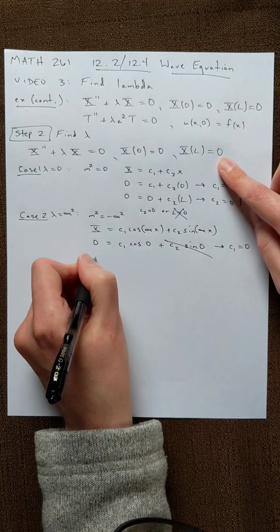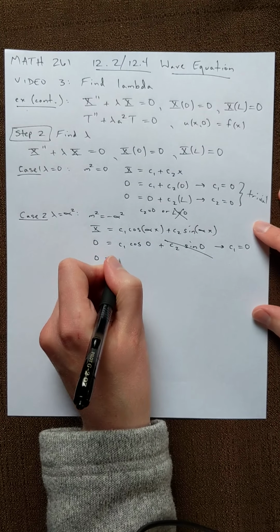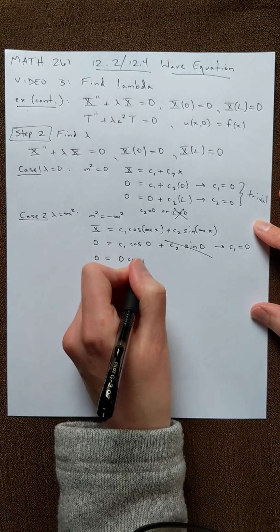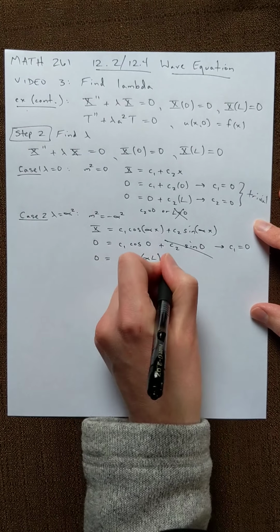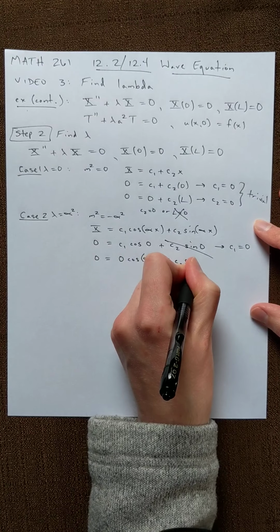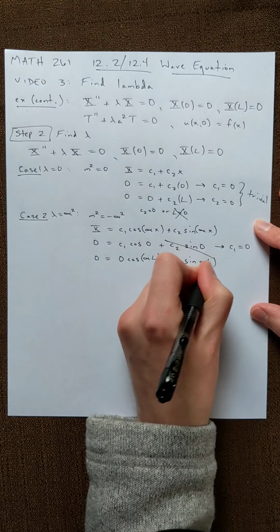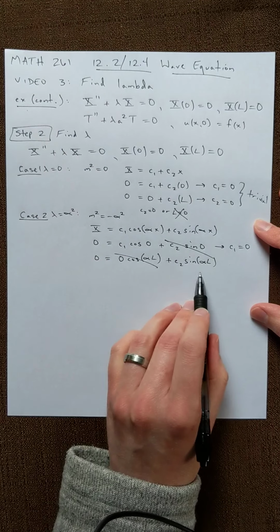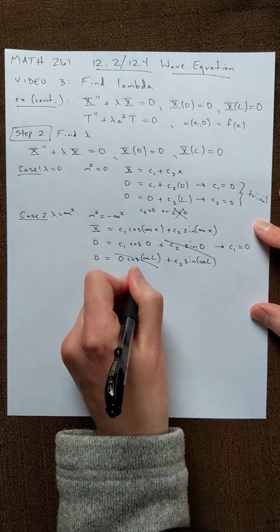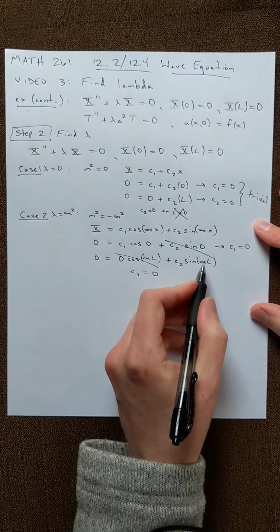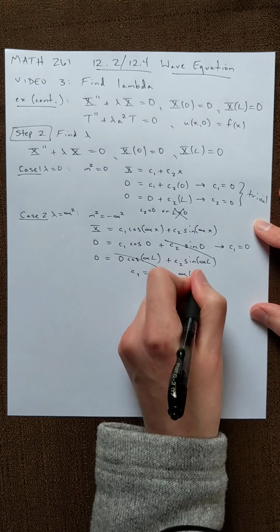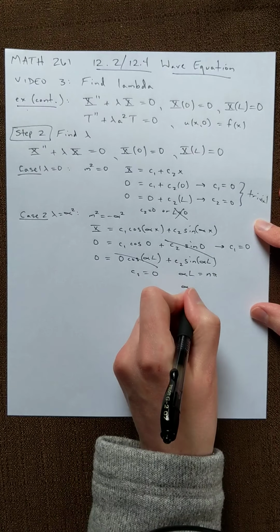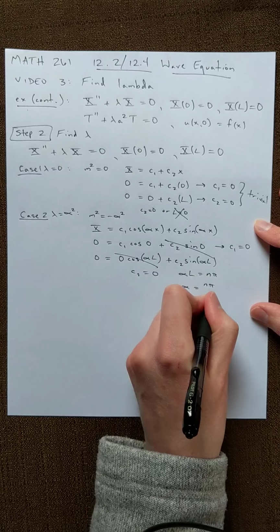If I plug in the other boundary condition, 0 is equal to c1, which is 0, times cosine of alpha L plus c2, which I don't know yet, times sine of alpha L. And again, if we have a product of two things equals 0, then either c2 is 0 or the sine is 0. If the sine is 0, then the angle has to be a multiple of pi. And so that means that alpha is going to be n pi over L.